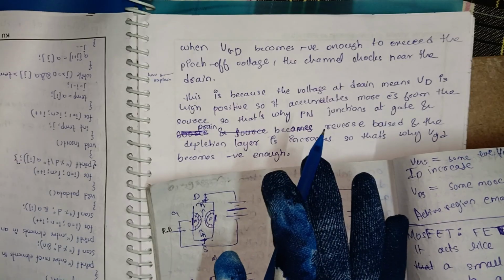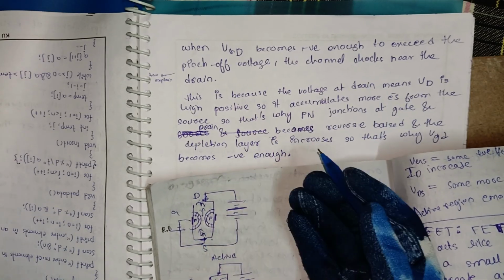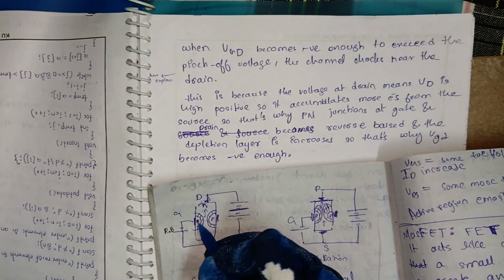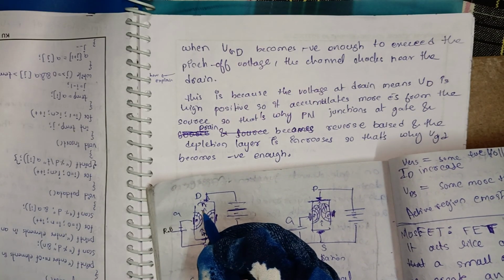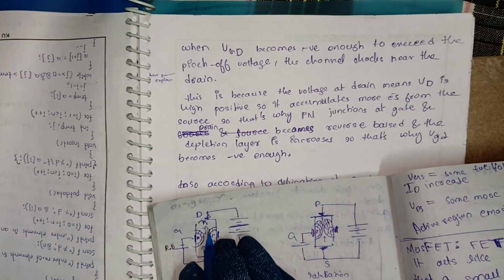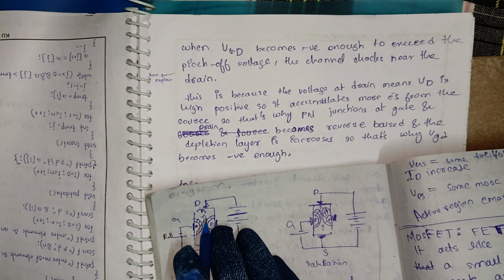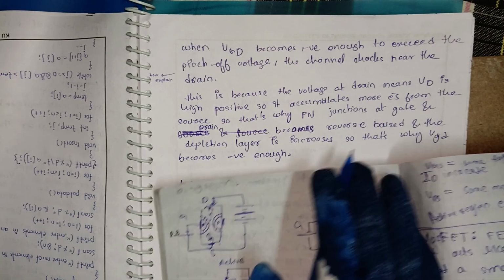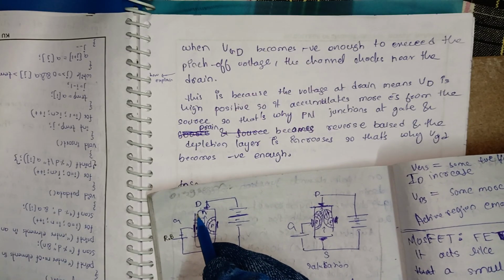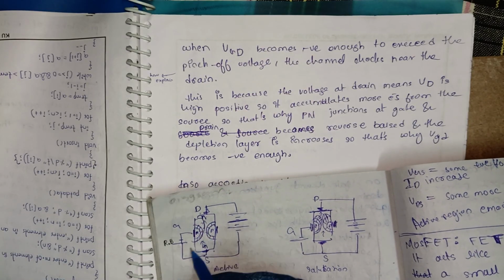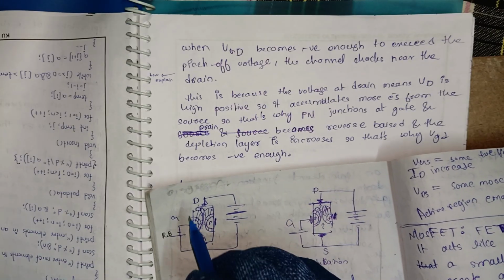As I have already said, diffusion means the tendency of electrons of n-type region to diffuse over p-type material, and the tendency of holes of p-type material to diffuse over n-type material. So this is called diffusion. So reverse bias occurs and this depletion layer increases due to diffusion.